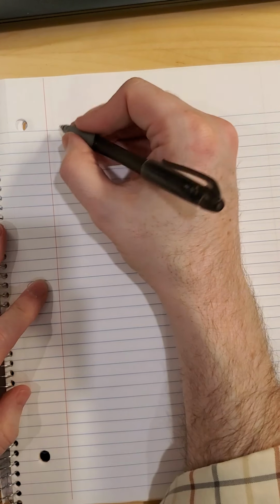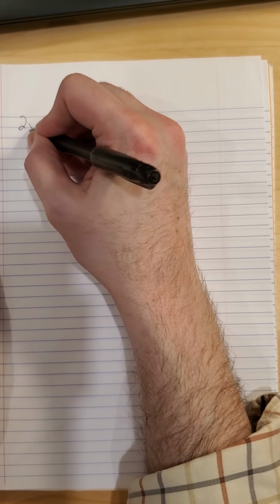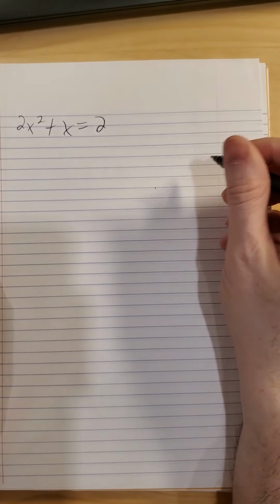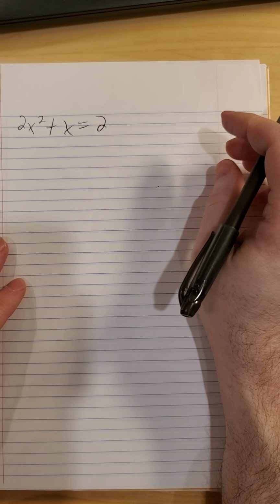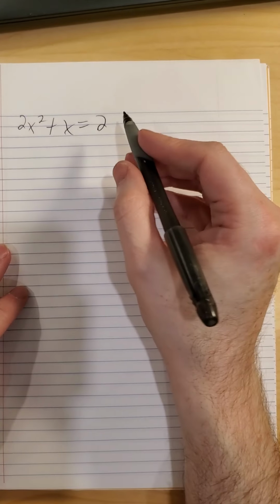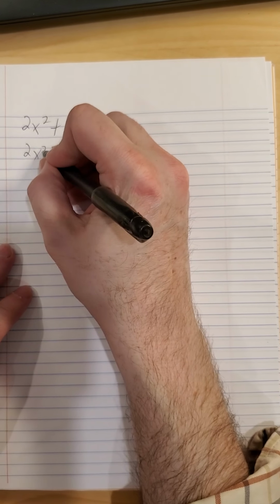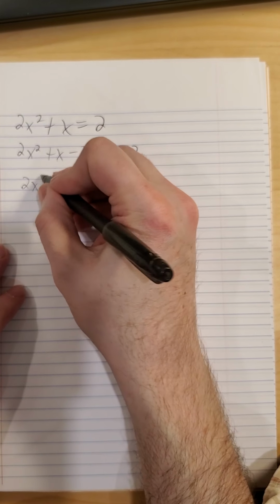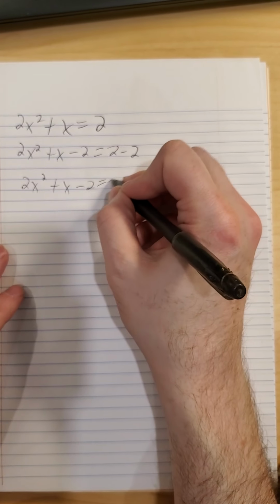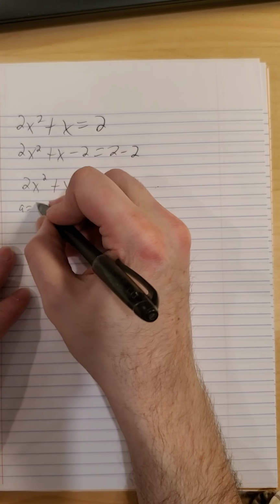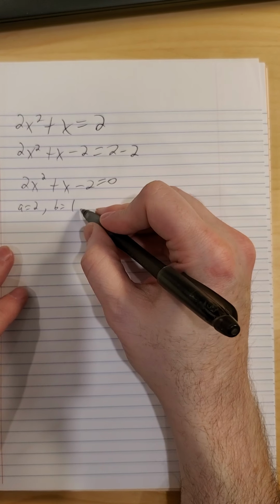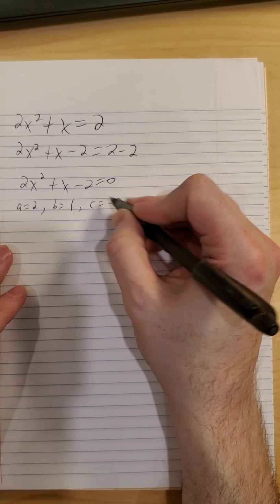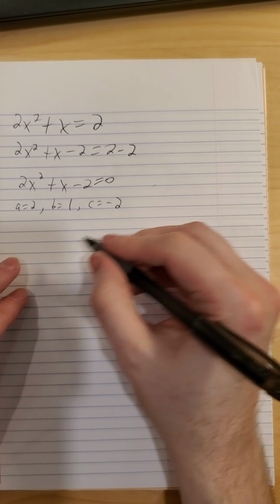All right, so one more. We have a couple steps to it. 2x squared plus x is 2. This time we're not set up in the right format to solve this. We're not set to 0, so I will fix that. I will subtract 2 on both sides, giving us 2x squared plus x minus 2 is equal to 0. So a is 2, b is the unwritten 1, and c is not just 2, but negative 2. Watch your sign work there.